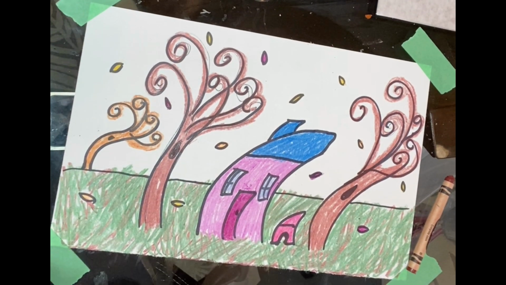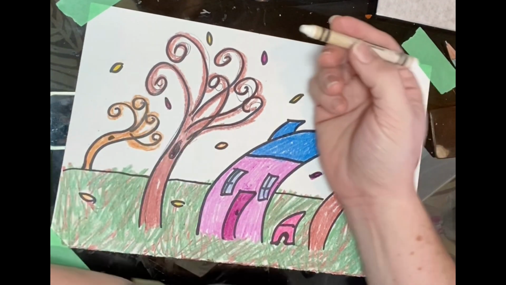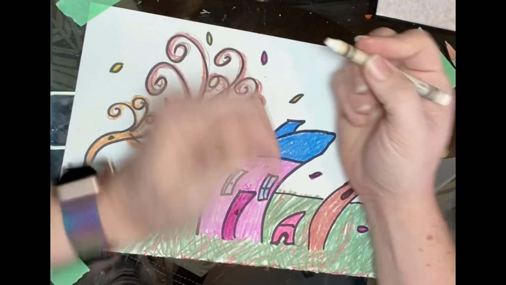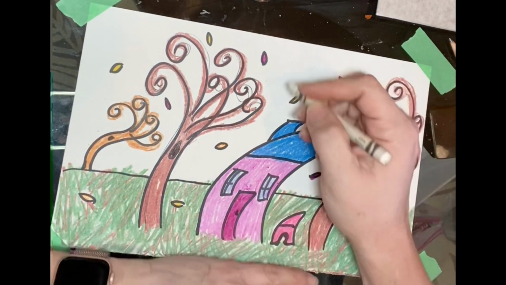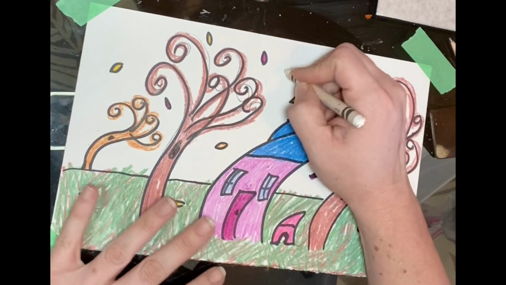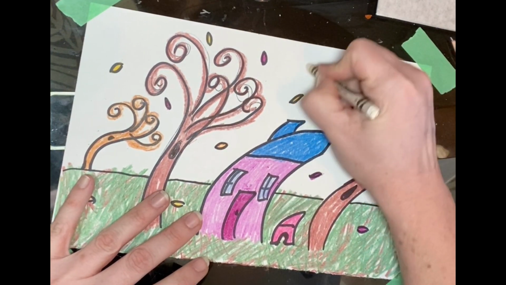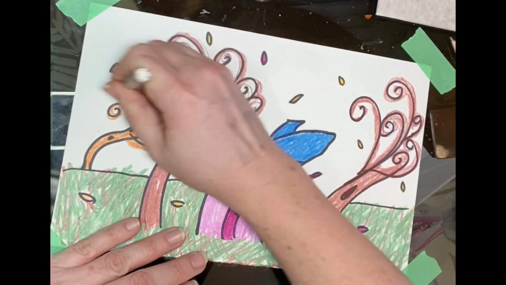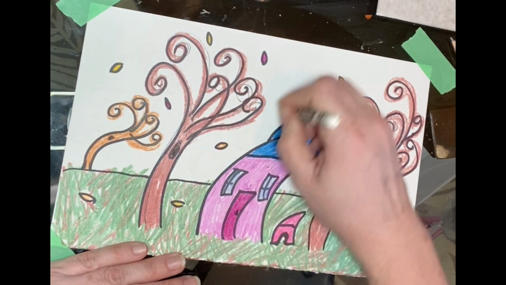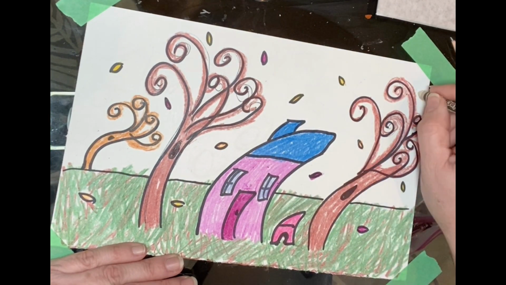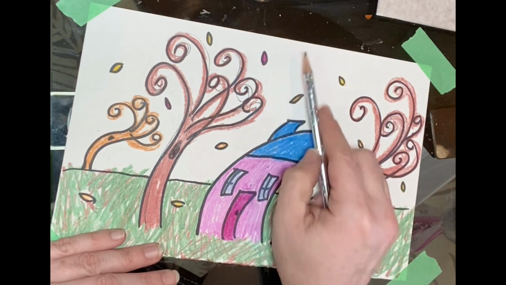Okay, now that you've finished coloring everything except for the sky, I want to show you something really crazy. You're going to get your white crayon and you're going to make wind blowing effects. You know, wind blowing effects, like just curly wind, right? You can't see it because we're drawing on white, but you can just basically scribble with your white, okay? Now, we're going to go over it with our pencil.